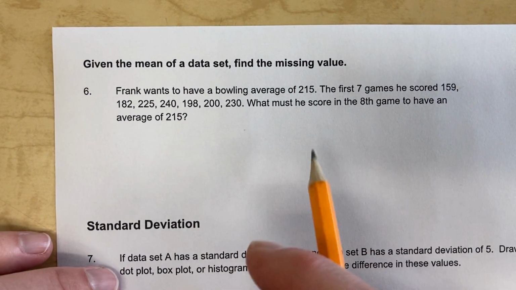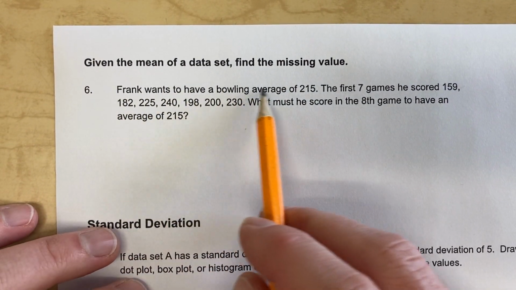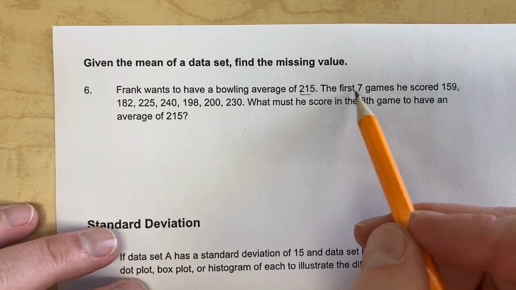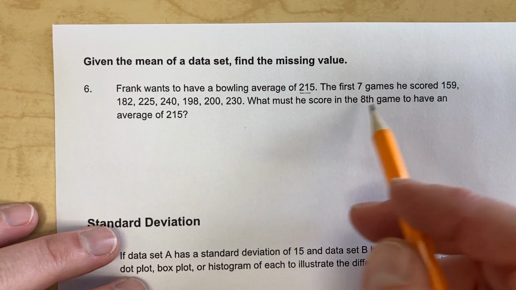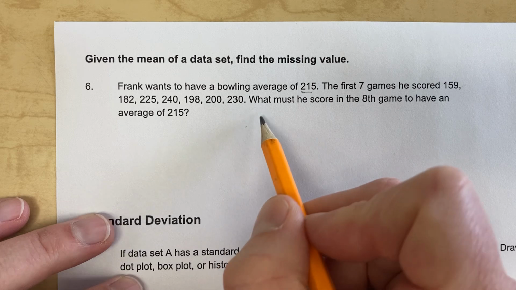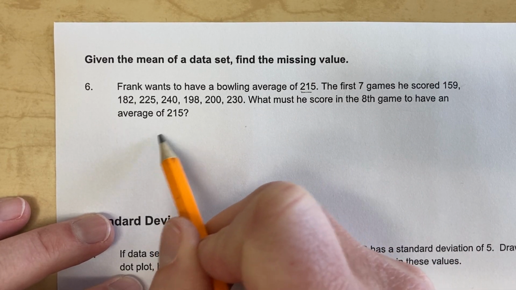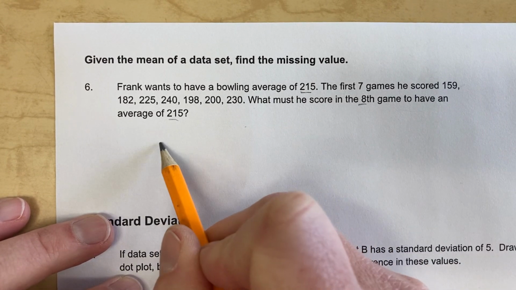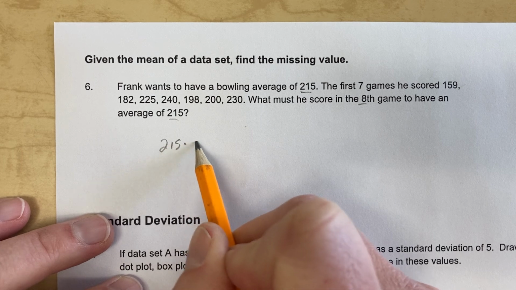All right, then this one's kind of a little extra. Just wanted to see if you could figure some stuff out. It says Frank wants to have a bowling average of 215. His first 7 games he scored this. What must he score in the 8th game to have that average? So in order for him to have an average of 215 for 8 games, we're gonna go 215 times 8.